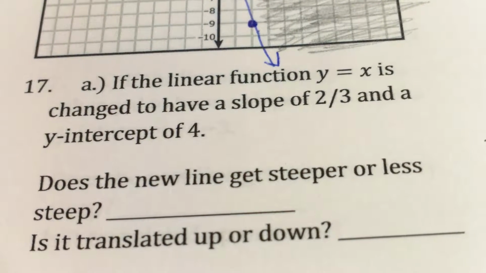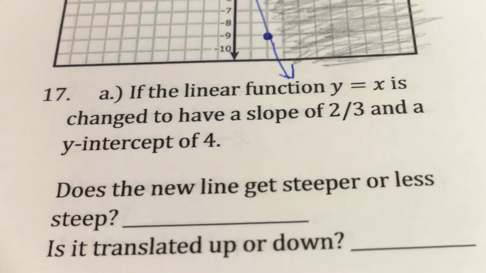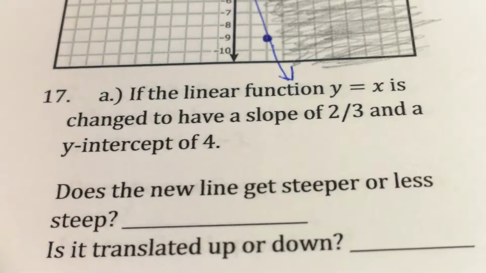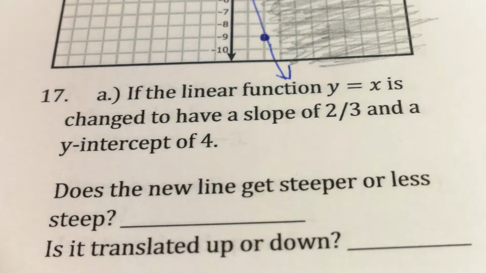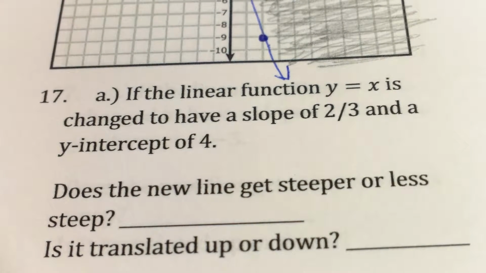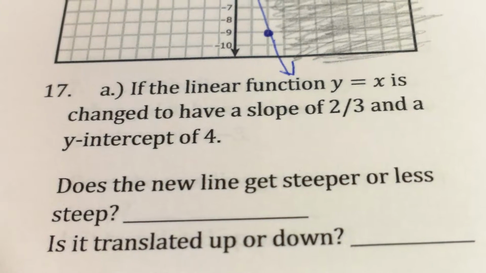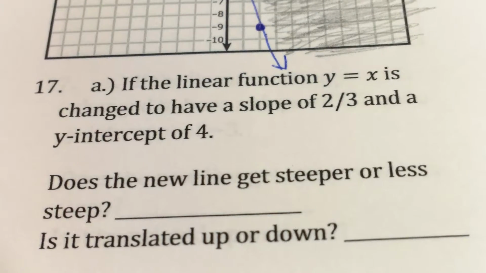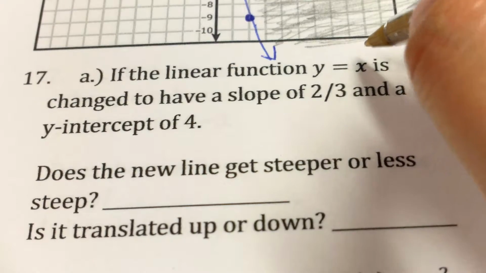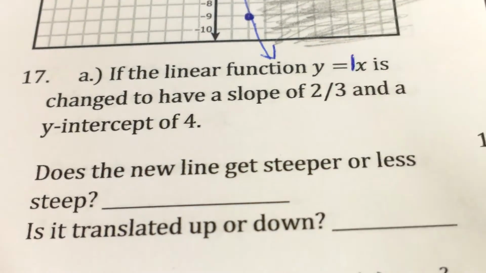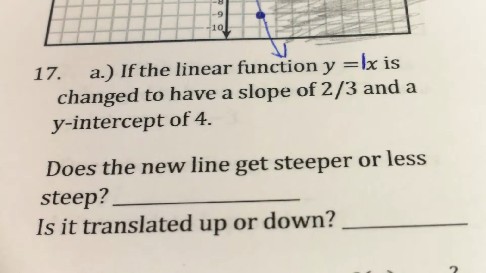Now we're going to look at transformations, what happens to linear equations or quadratic functions when they move around. So here in letter A it says, if the linear function y equals x is changed to have a slope of 2/3 x and a y-intercept of 4, does the new line get steeper or less steep? Well, what's the slope here for y equals x? The slope is 1. That means it goes up 1 over 1. Now, does the new line get steeper or less steep?